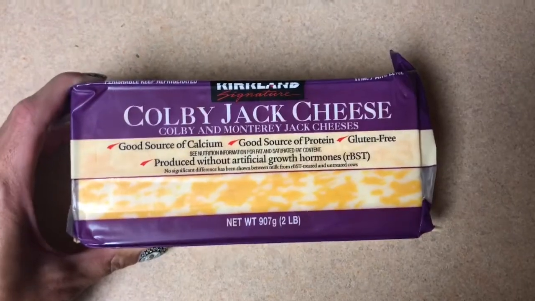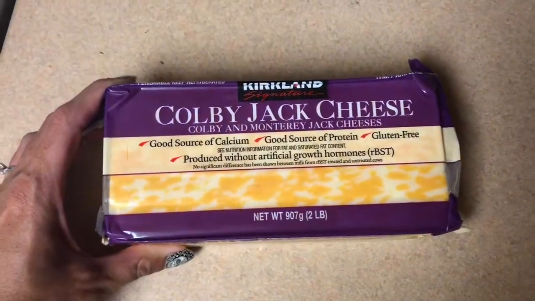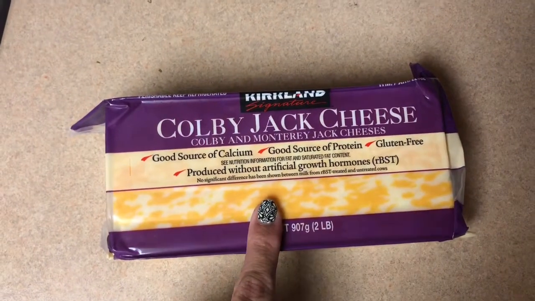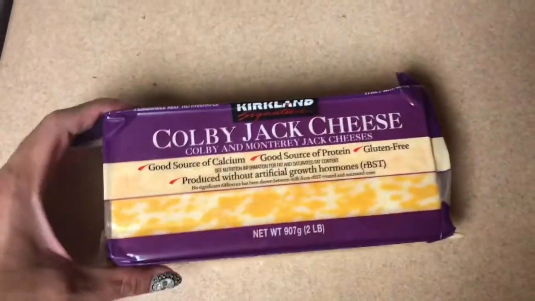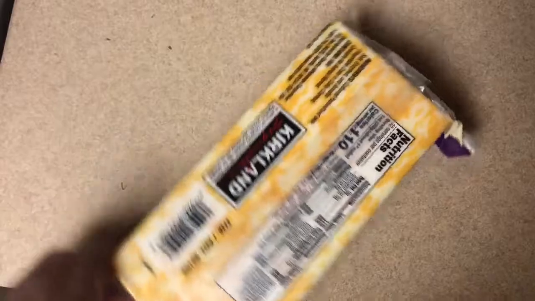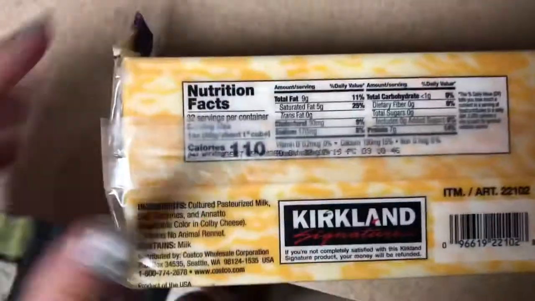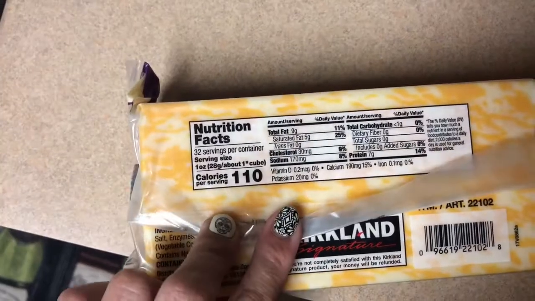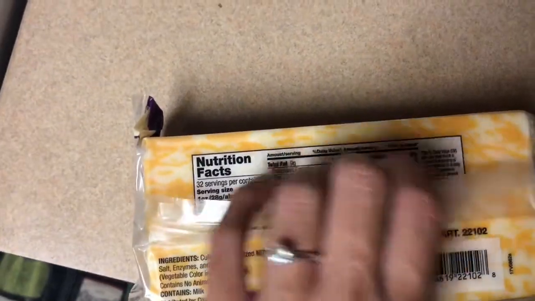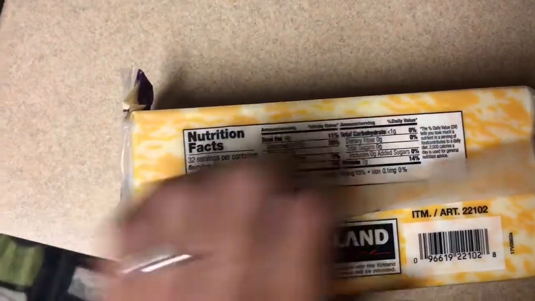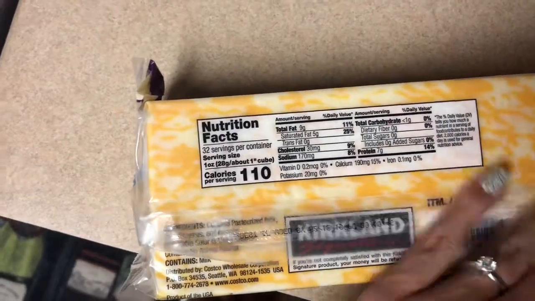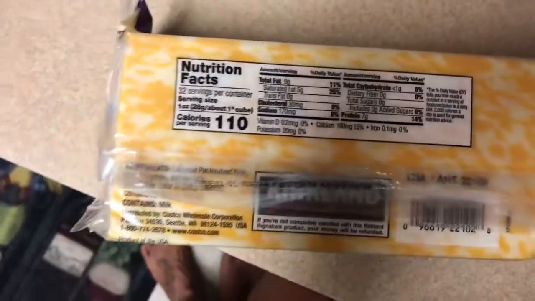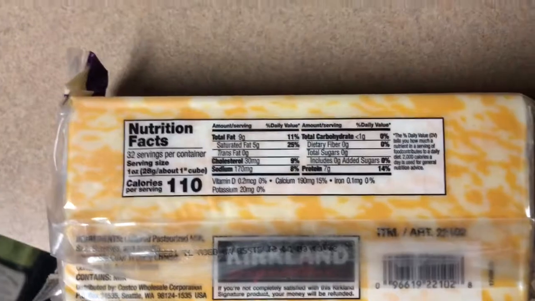Okay, my favorite, and probably the only reason why I can follow a keto diet, is because cheese is allowed on a keto diet. It is high fat, but it is low carb. So you can see calories are 110. And remember, to be able to lose weight, you must have a calorie deficit. So you're going to make sure that you follow the correct macros for your diet.